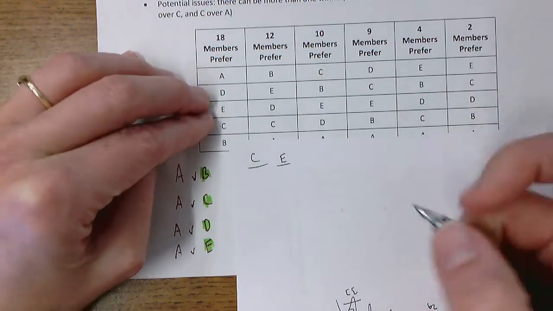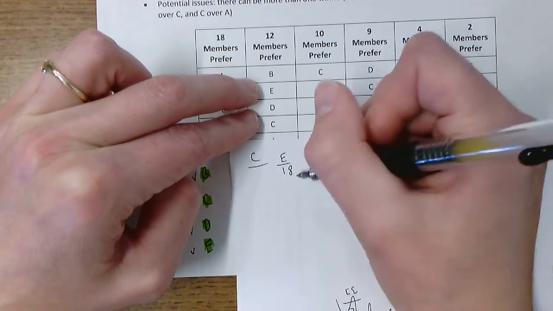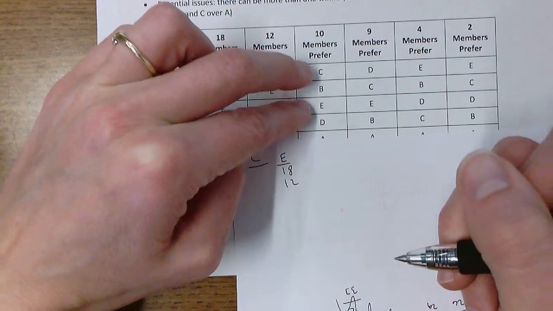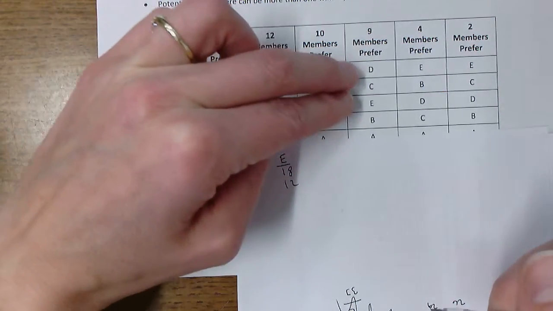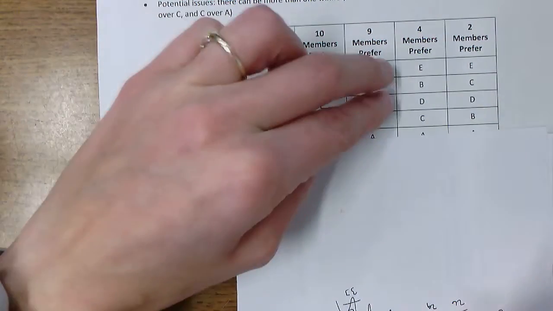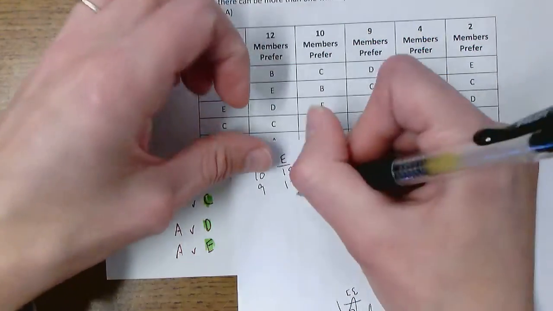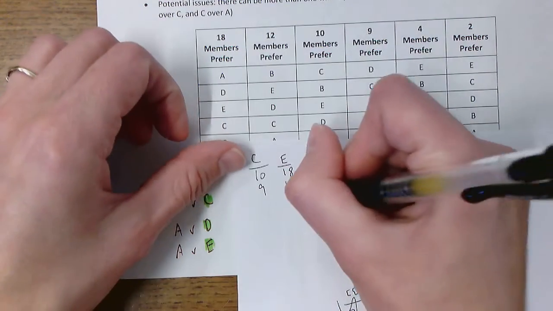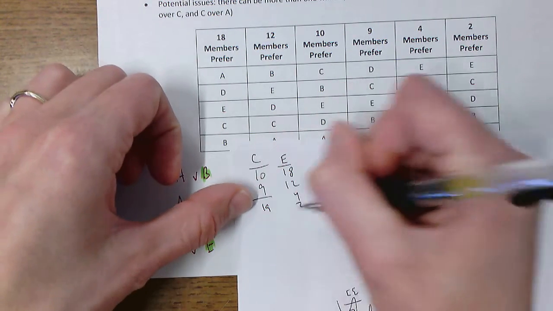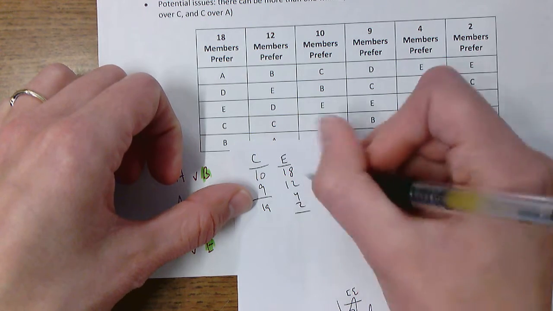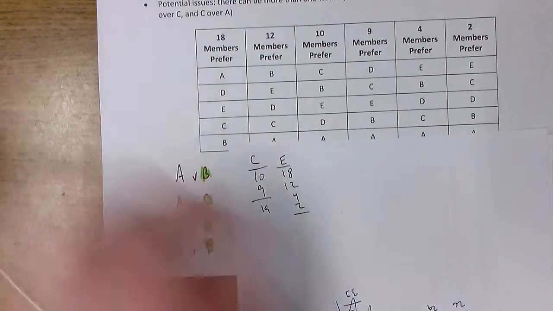All right, C versus E. So these guys would choose E. These guys would choose E. These guys would choose C. These guys would choose C. These ones would choose E. And these guys would choose E. So our totals here, this would be 19, and this would add up to 30 something. So this is definitely more than 19. So E would win.